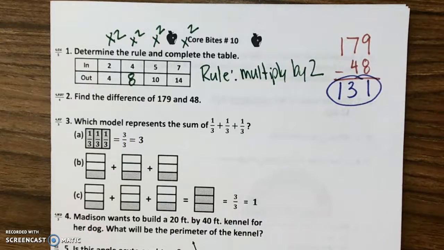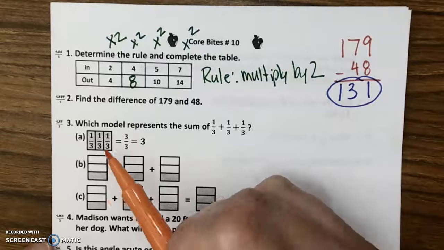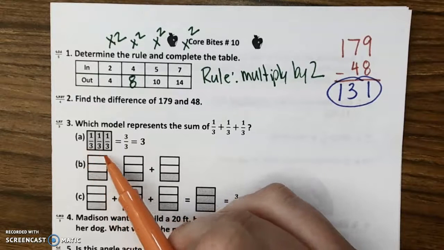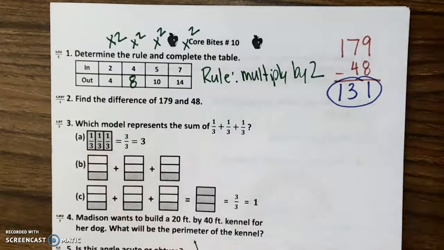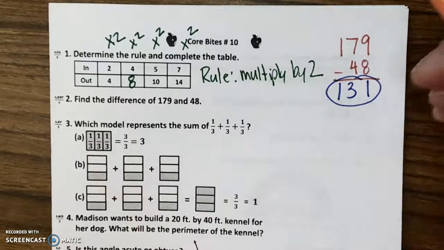For the next one, we're trying to see which of these models represents the sum of 1/3 plus 1/3 plus 1/3. Okay, so if you look, here you have the 3 pieces together equals 3/3 equals 3. Okay? But they're all in the same fraction.